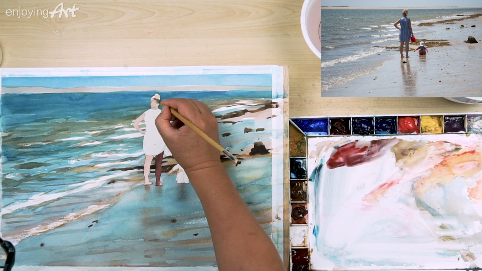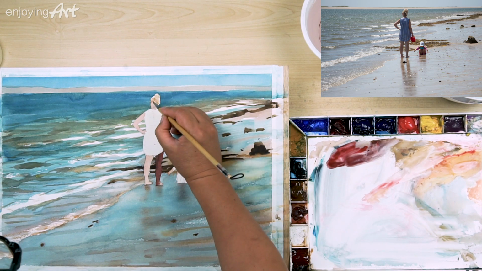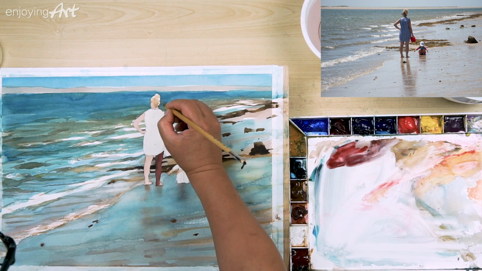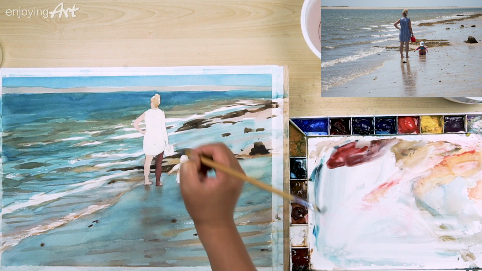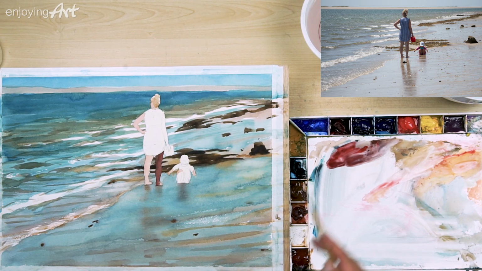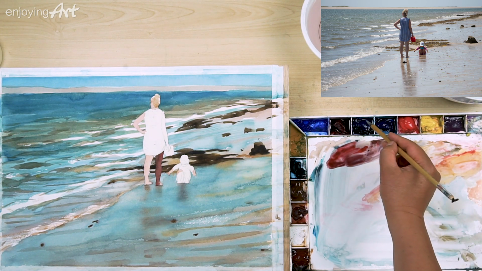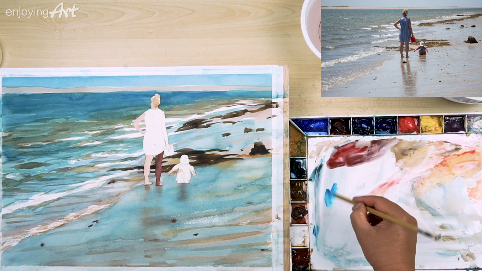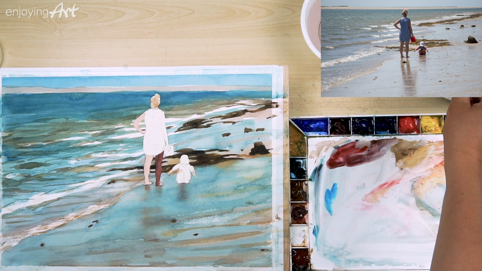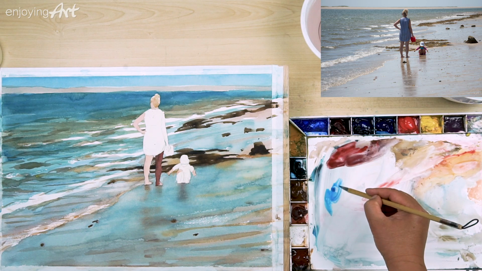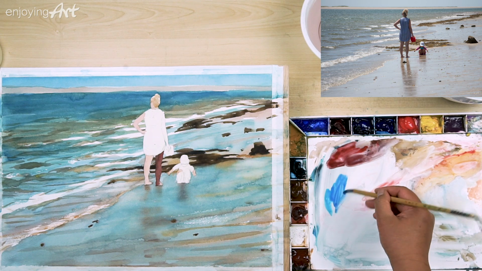Okay, I'm going to stop here, and I will come back to add some darker color later. Okay, now what I want to do is set a little color for the dress for the mother. There's a little bit warmer colors, so there's a little bit better color for the light area.